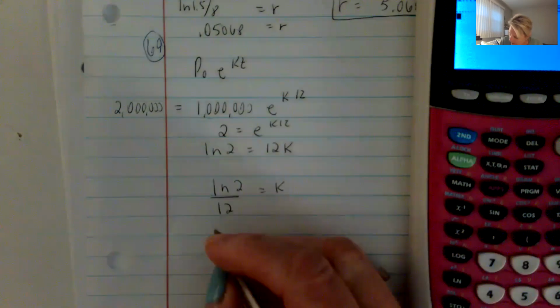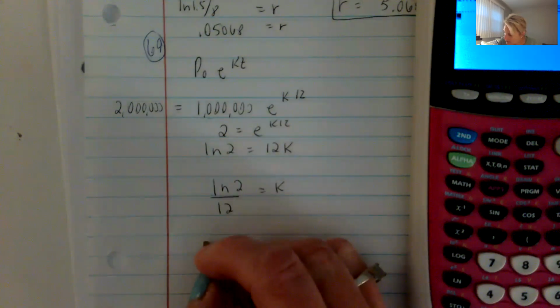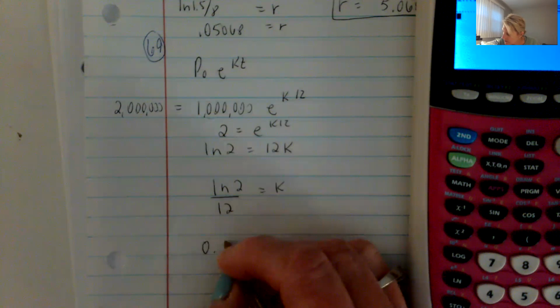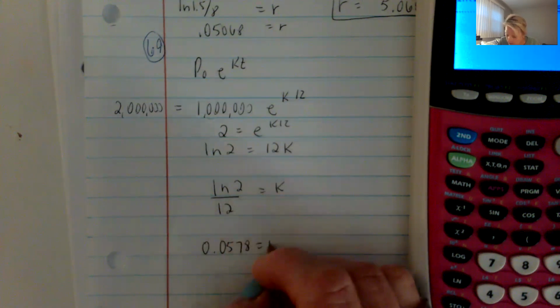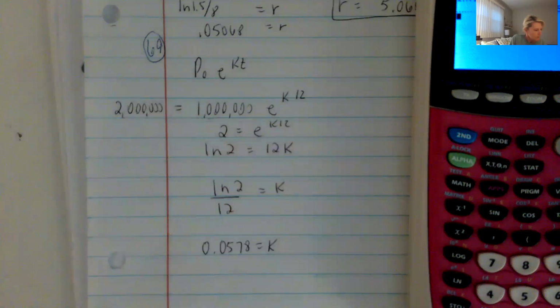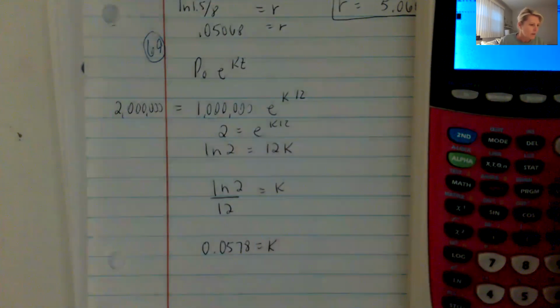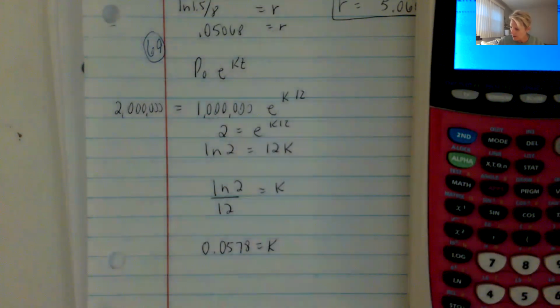So our constant of variation is 0.0578. Our growth constant. Okay.